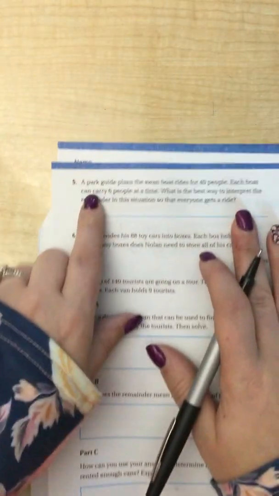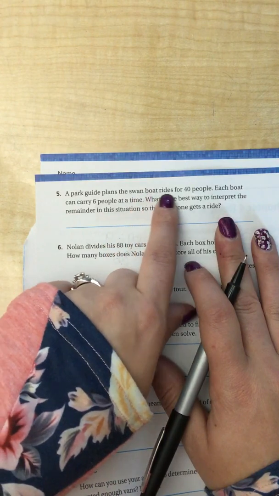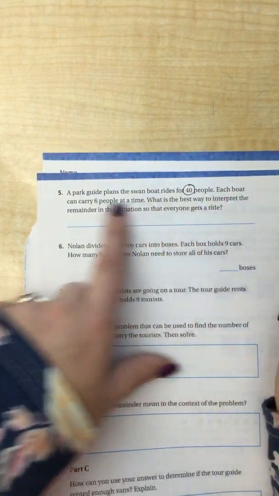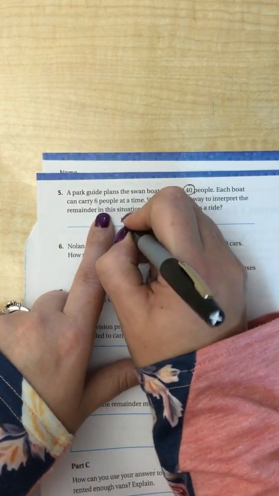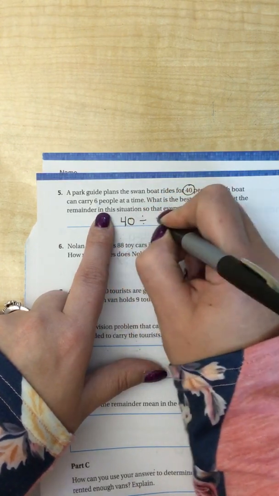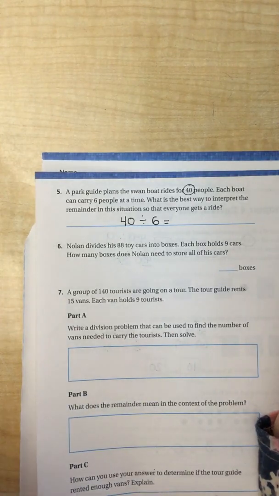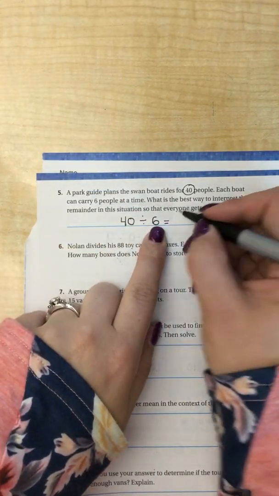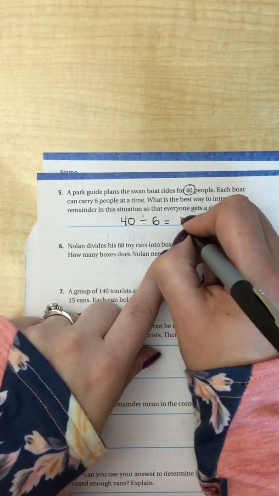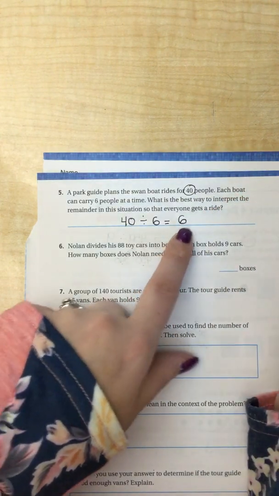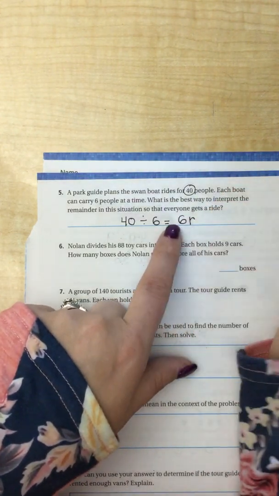All right, number 5. A park guide plans the swan boat rides for 40 people. Each boat can carry 6 people at a time. So I have 40 people. I can put them in groups of 6. And I'm trying to figure out the remainder. Well, I know that 6 times 6 is 36. That's as close as I'm going to get, which I know that means I have 6 equal groups, and I'm going to have a remainder.